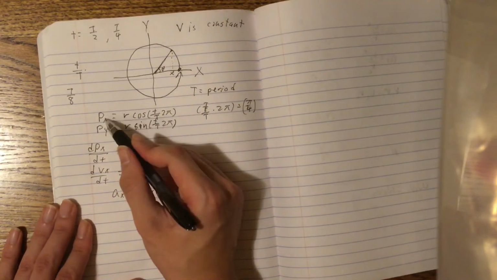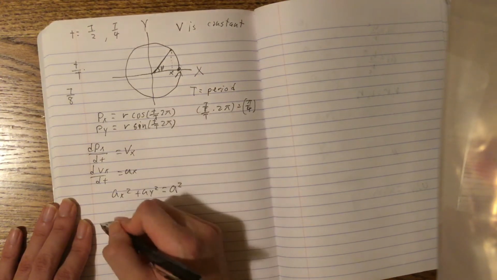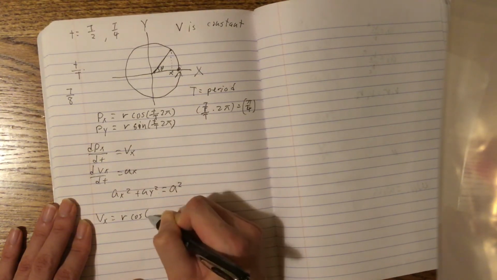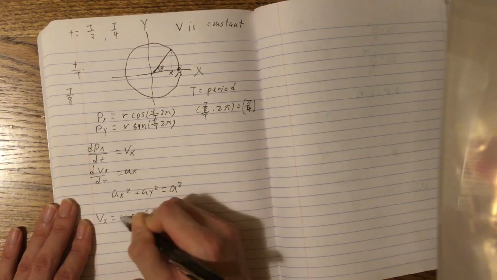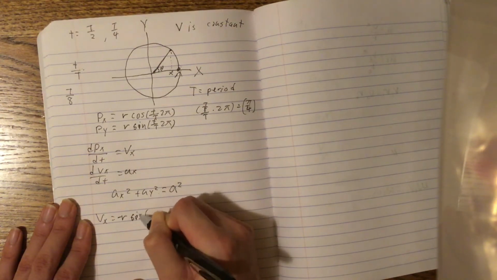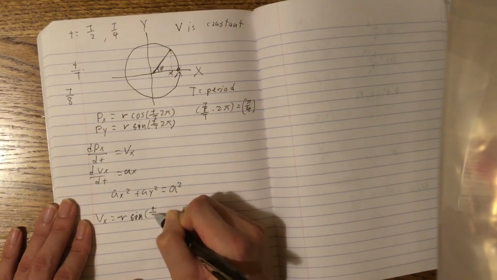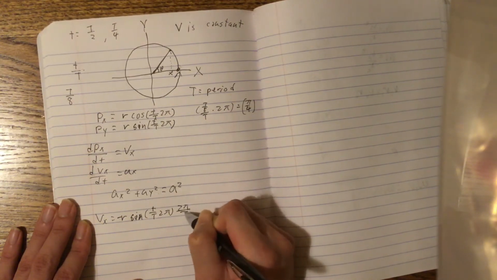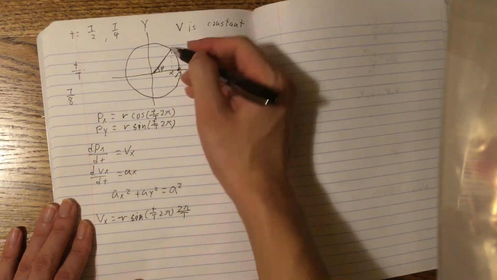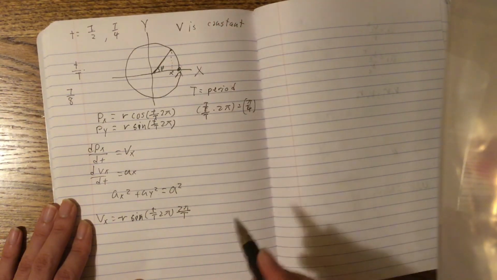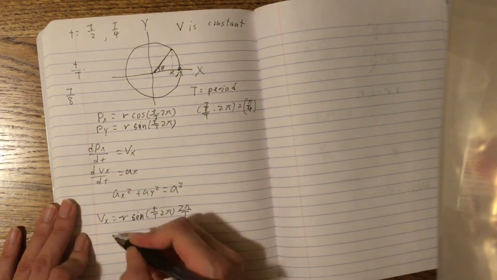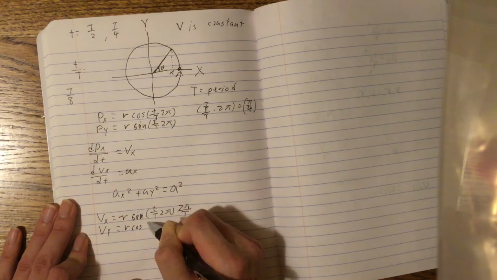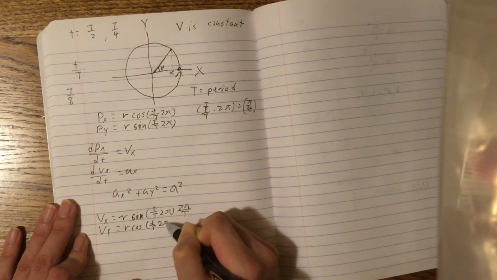All right, so the derivative of p of x is just v of x, which equals negative r sine of t over T times 2 pi, and apply chain rule, 2 pi over T. Remember, big T is constant because the velocity is constant. So if the velocity is constant, the period is constant. And Vy would look really similar: r cos of t over T times 2 pi, times 2 pi over T.